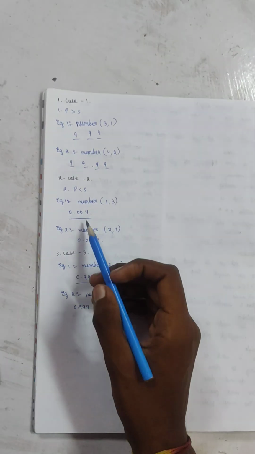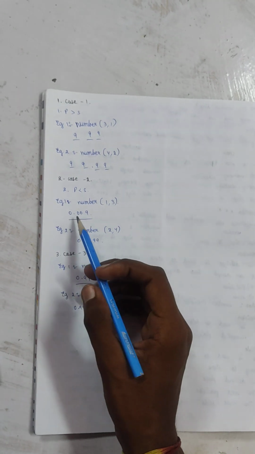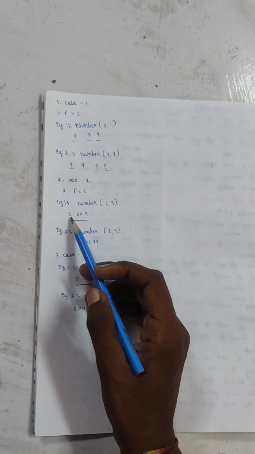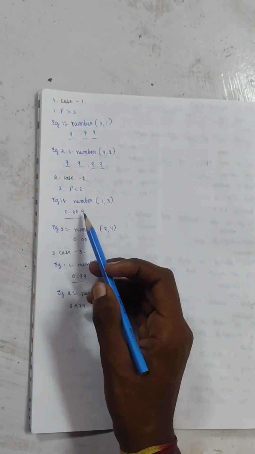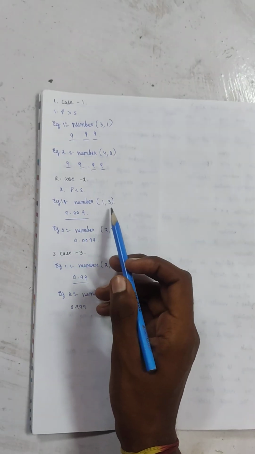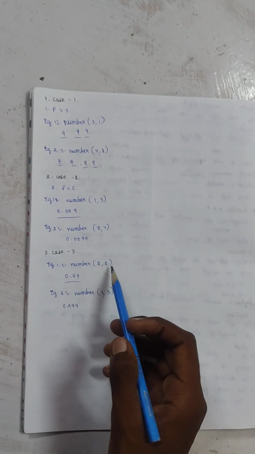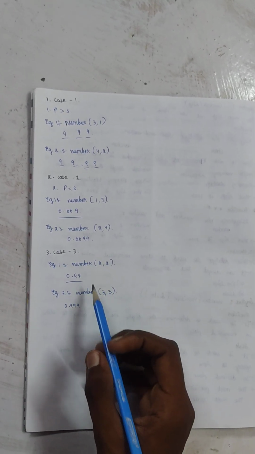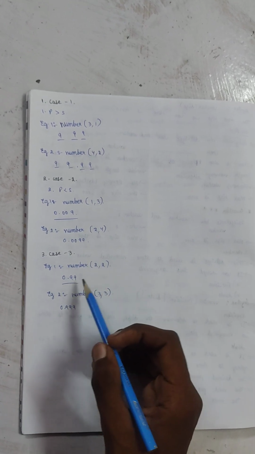so I have written 2. Another case is 0.009, taken as precision 0 and scale 3. We have 3 digits, so we have taken 3. Same as number of 2 comma 2, because we have 2 digits after the decimal, so we have taken 2.